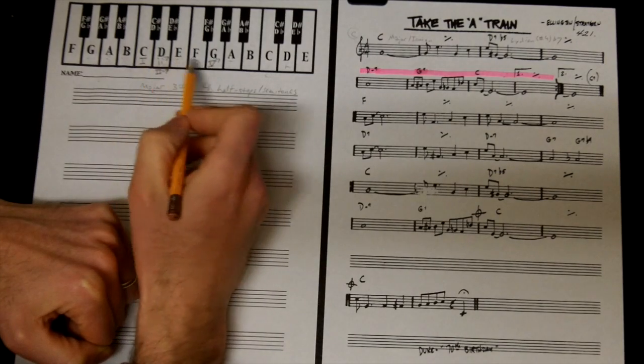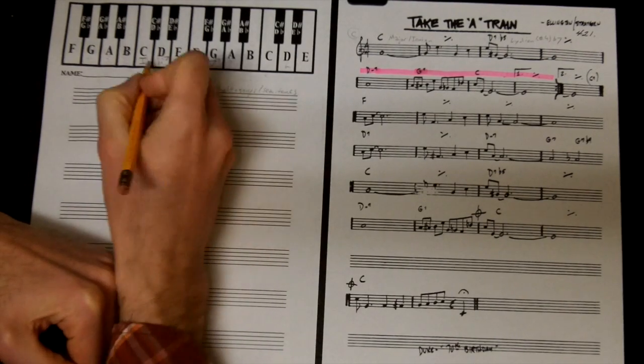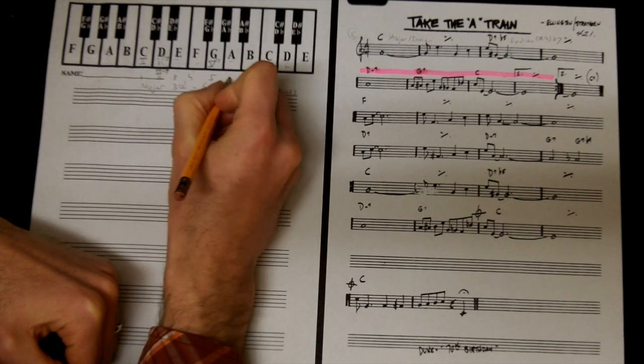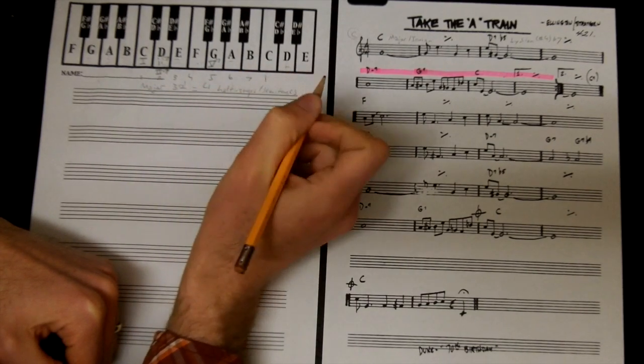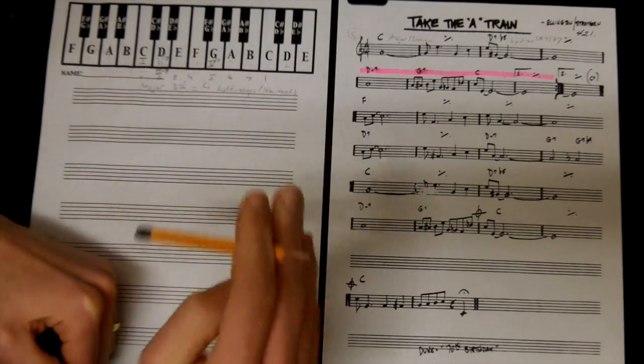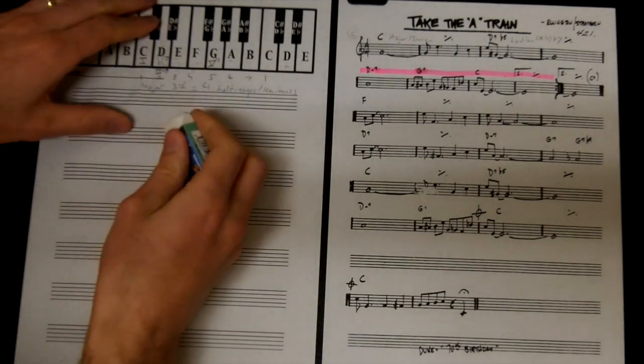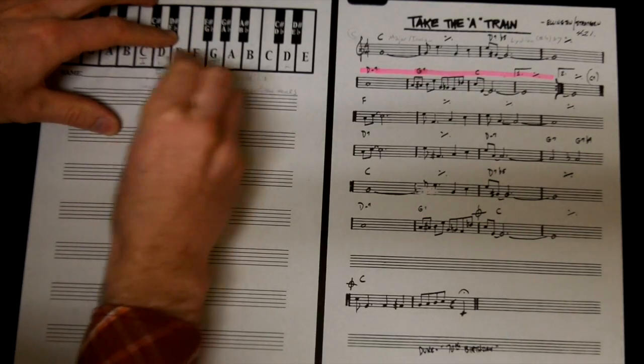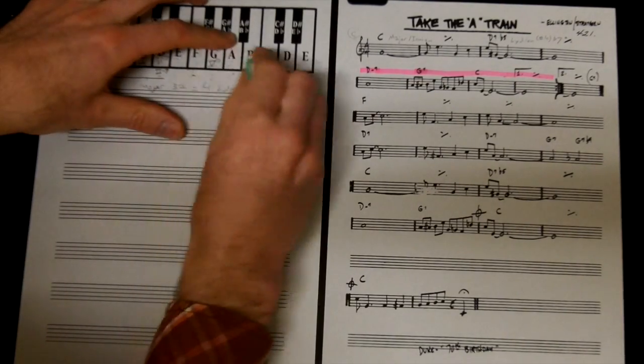Do you see now the connection? We can put numbers to all these notes: 1, 2, 3, 4, 5, 6, 7, back to 1. So instead of using numbers, we're going to use Roman numerals because that's what people before us have figured out works the best to analyze music with.